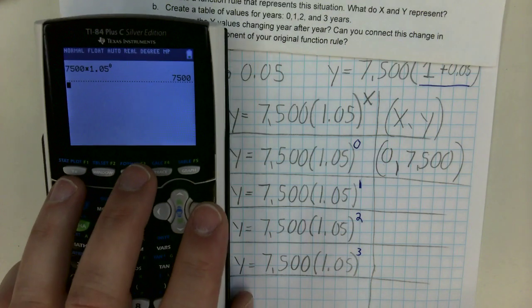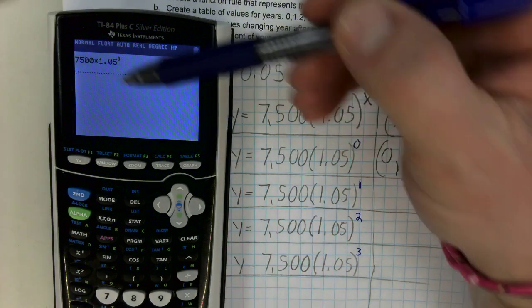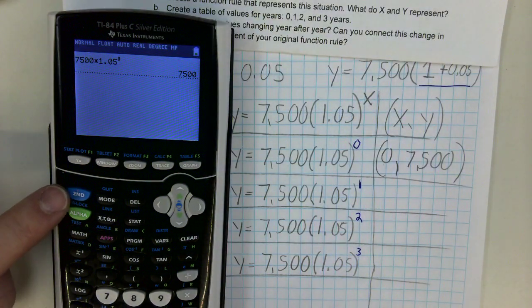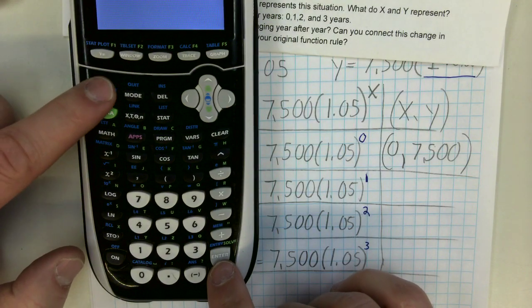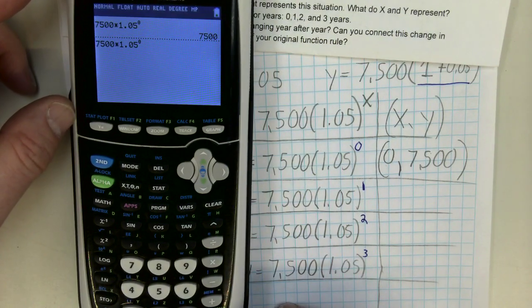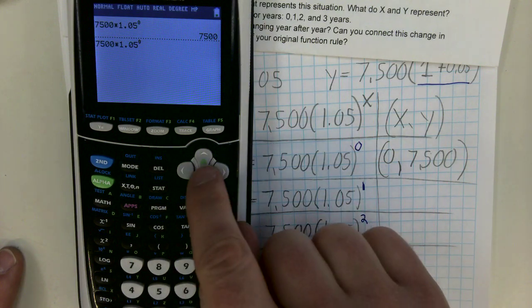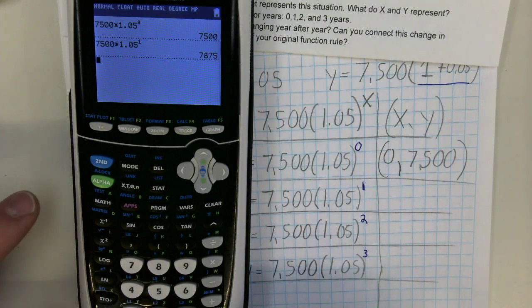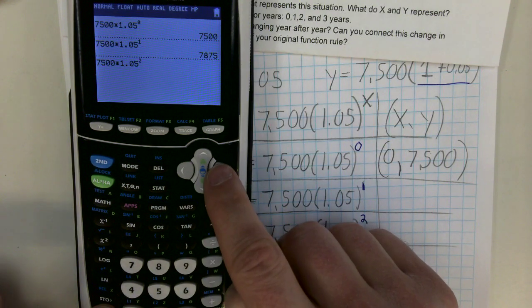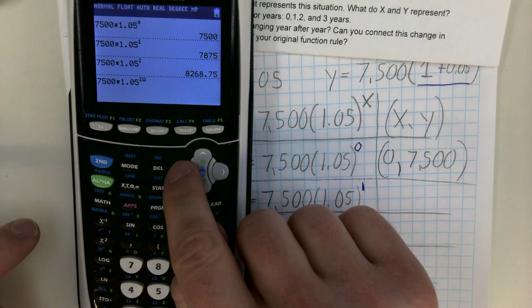Cool. Now, a trick I can use so I don't have to retype this over and over again, because the only thing that's changing is just that exponent: I can do second entry, second enter, and the last entry is going to pop up. I'm just going to go back to the 0 and replace it with 1. There's my new number. I'm going to do the same thing: second enter, replace the 1 with a 2, enter. Second enter, and replace it with the 3.